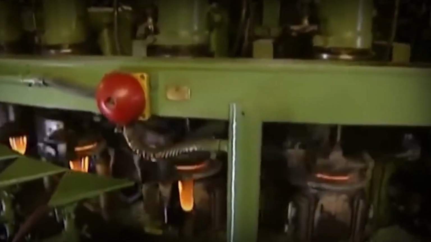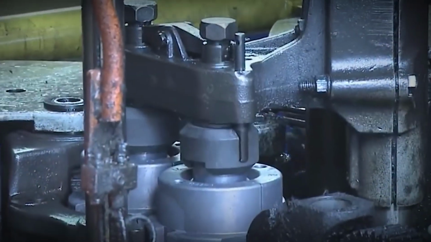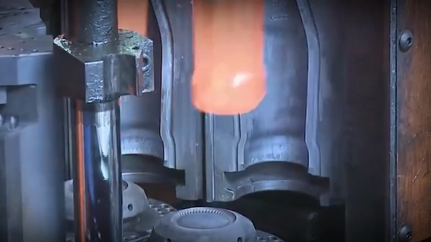For bottles and jars, finishing includes inspection for defects, surface smoothing, and sometimes labeling or coloring. Color can be added during melting, using metal oxides, or applied afterward.